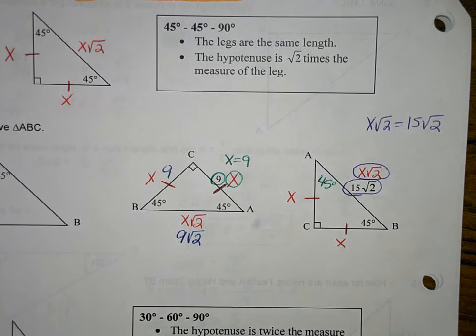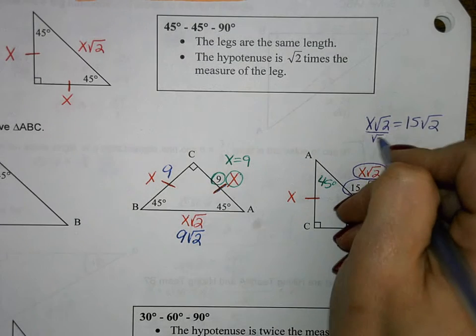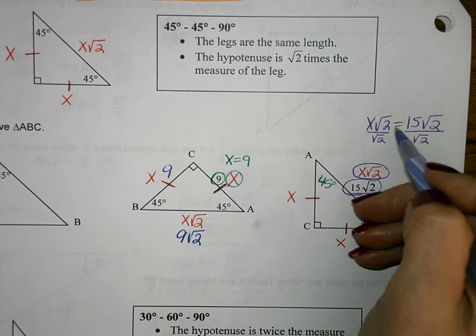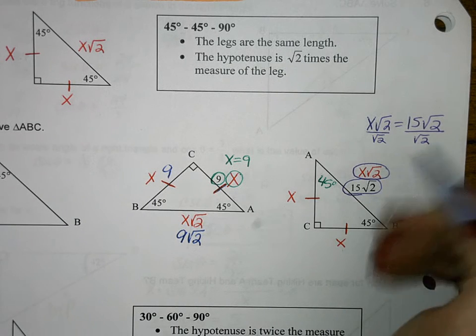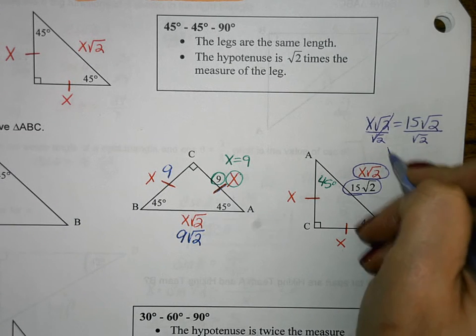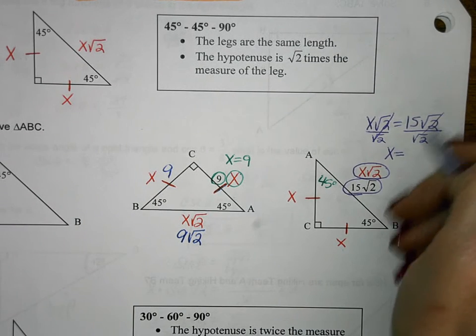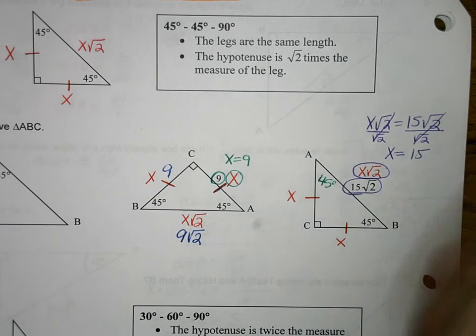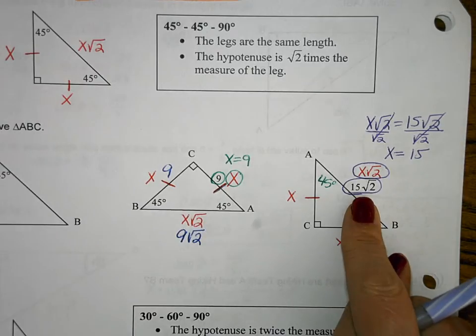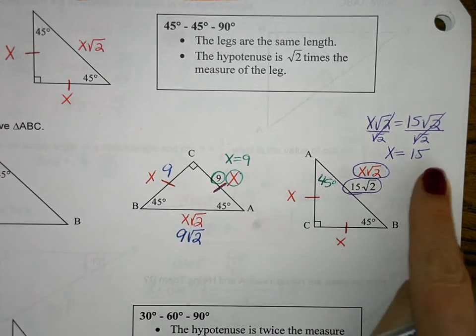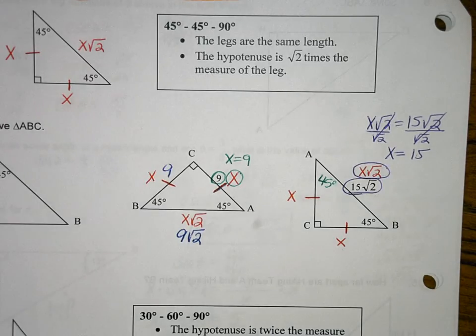I'm going to divide by that square root of 2, thinking about what we know about inverse operations. All right, so what happens with my square roots of 2? They cancel, so we get x is equal to, what happens over here? My square root of 2's cancel, so x is equal to 15. So that is exactly what we already knew, but I just want you to understand the algebra and how we got it. Now, if my x is 15, what else do I know then in this situation?